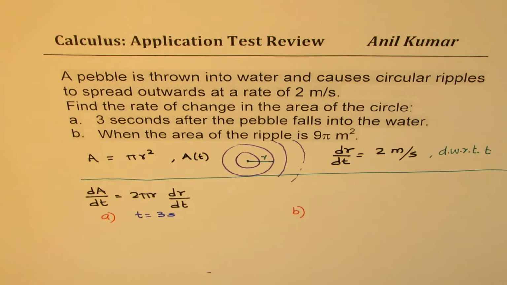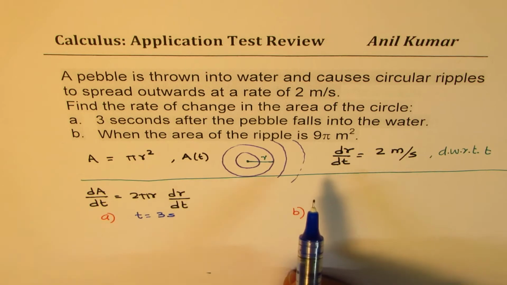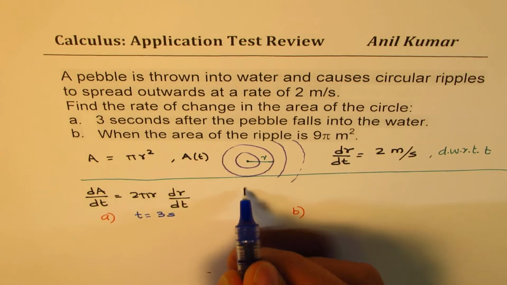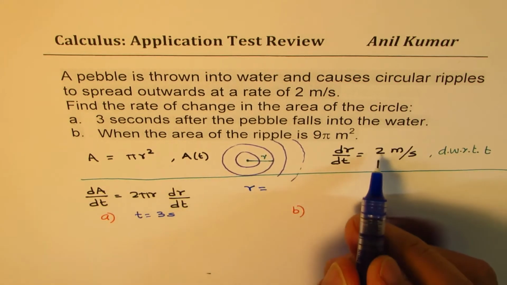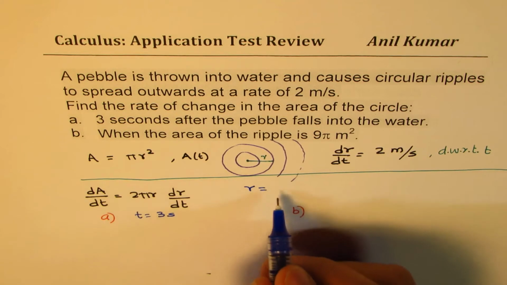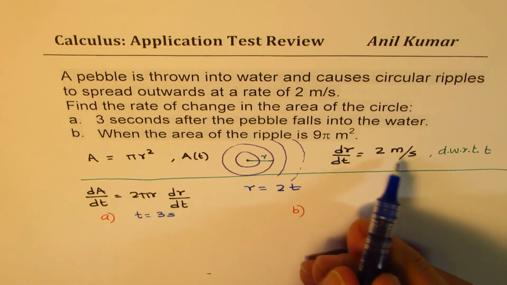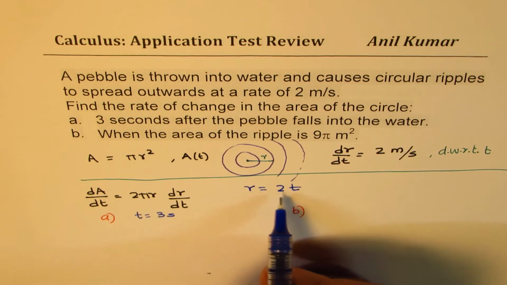So how do you get time into the picture? So what we can do here is we need to find what the radius is going to be with time, correct? So we know radius is increasing at 2 meters per second. So it will be twice time per second. Do you see that? So 2t.